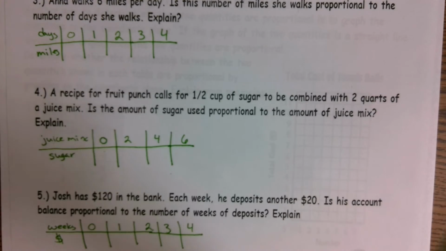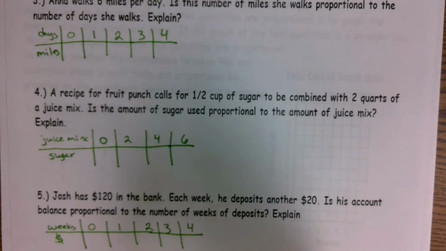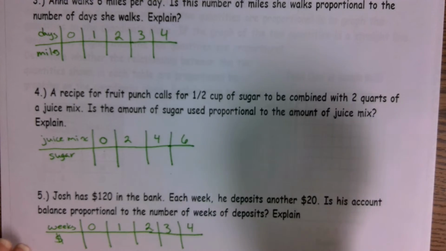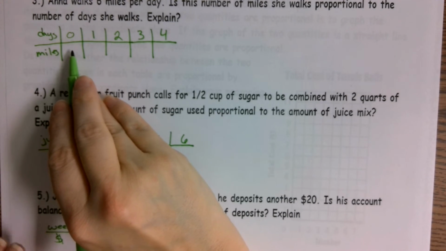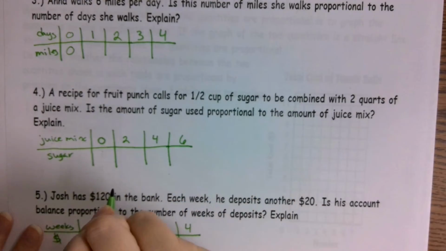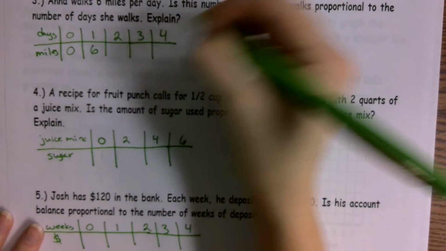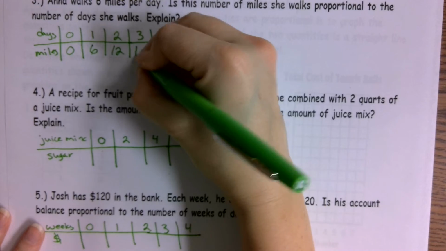So Anna's walking 6 miles per day. We want to know if the miles is proportional to the days. So if she is at 0 days, how many miles has she walked? 0. 1 day, how many miles has she walked? 6. 2 days? 3 days? 4 days?